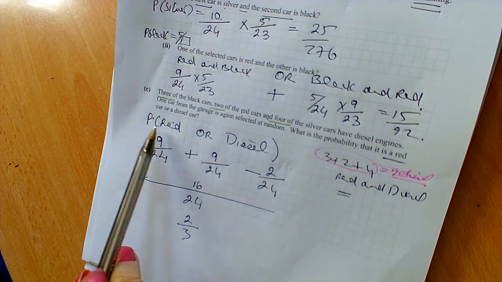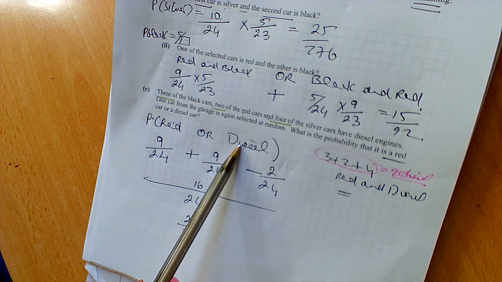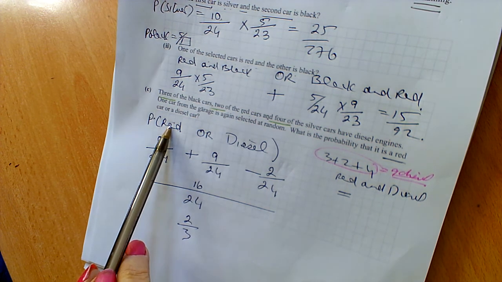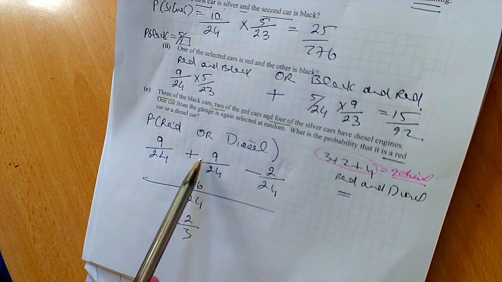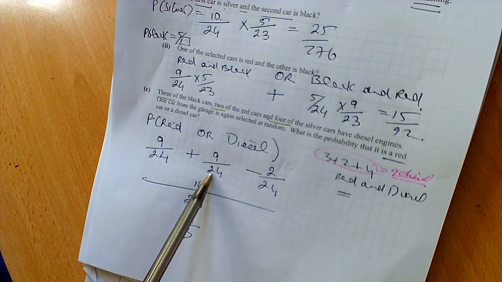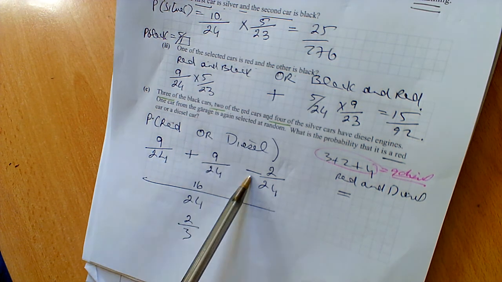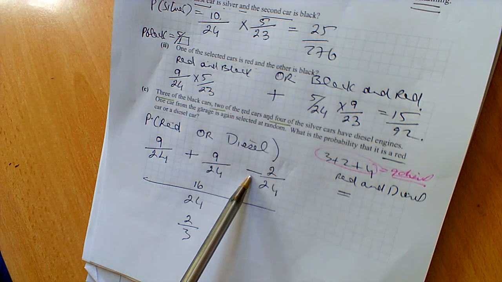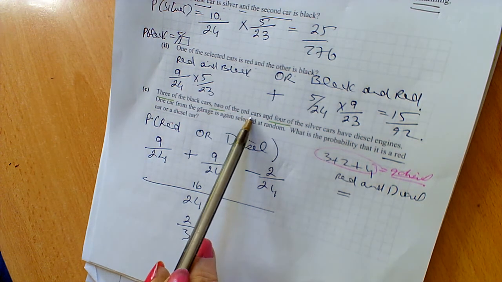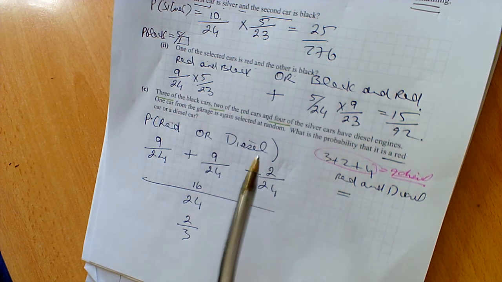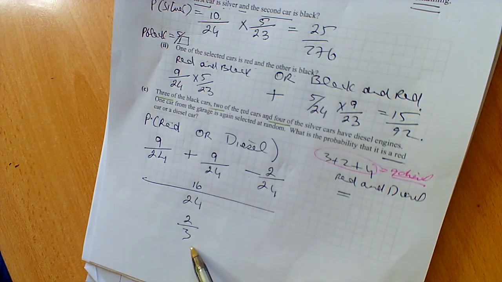Write out the question, probability of red or diesel. Right, the probability of red, we've 9 red cars over the total. Or is plus. I've just worked out 9 diesel cars over 24. Minus, there's an overlap, it can be red and diesel at the same time. So take away, I think there were 2 red diesel. So I'm taking away 2 over the 24, and that's 16 over 24, broken down to 2 over 3. That's that.